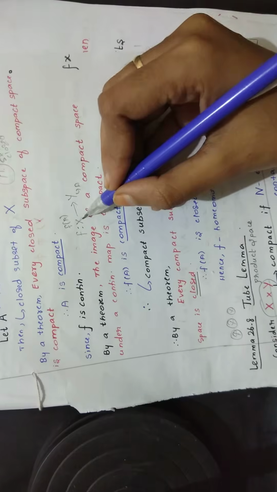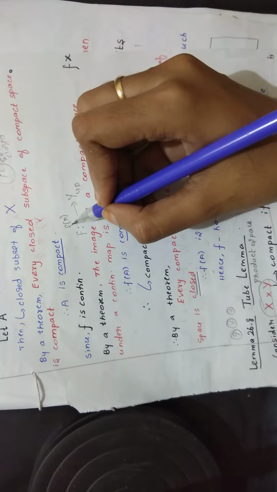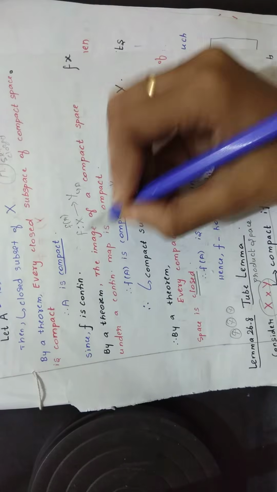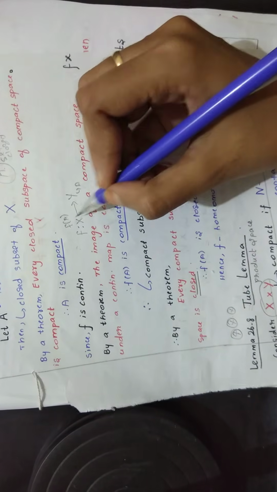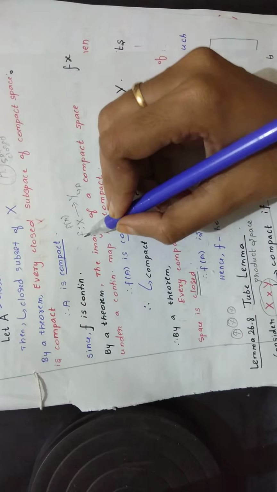So the image of the compact set A under the continuous map is f of A, which is compact.